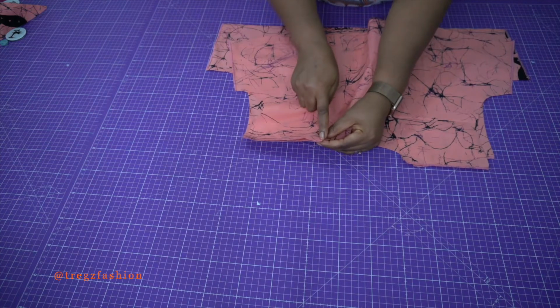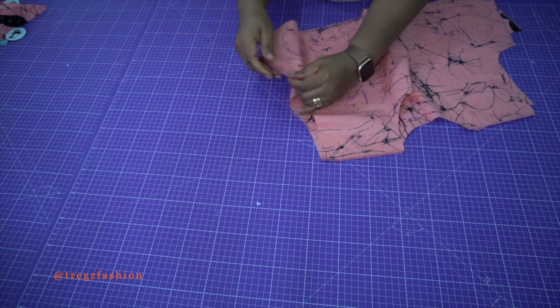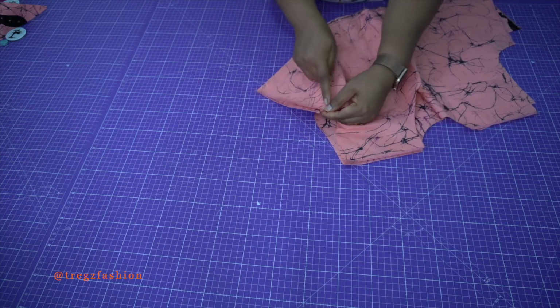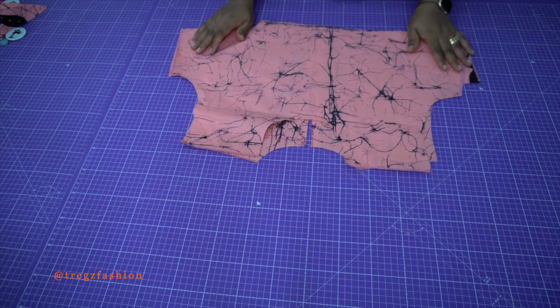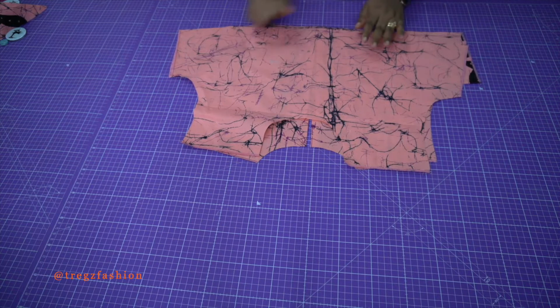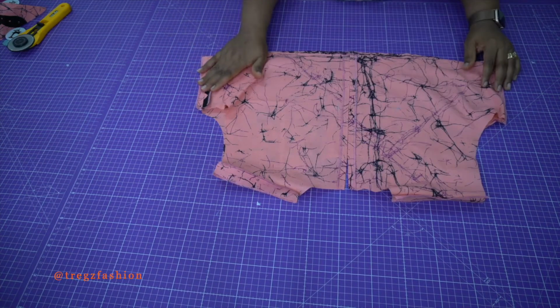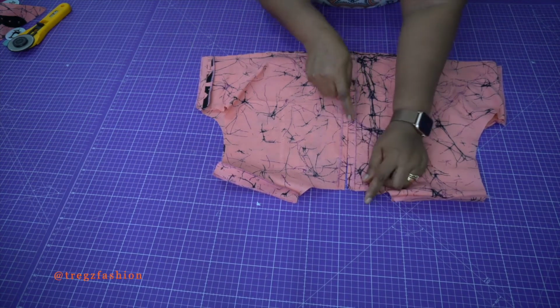You stitch the shoulder from one end to the other end, and then we join the side seams as well, from one end all the way down to the other end. You do exactly the same thing for this other side, and then you take it to your ironing board and open press the seams.